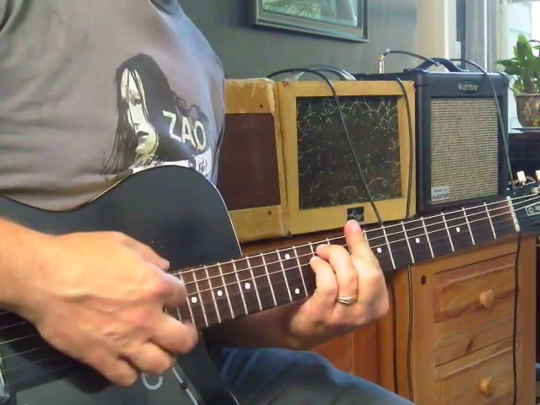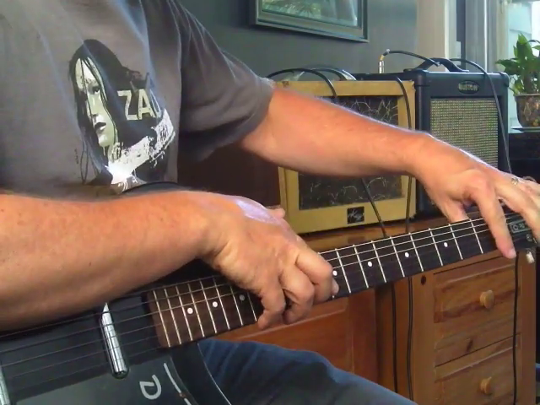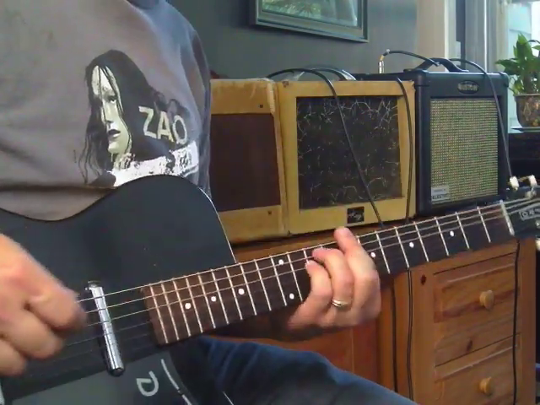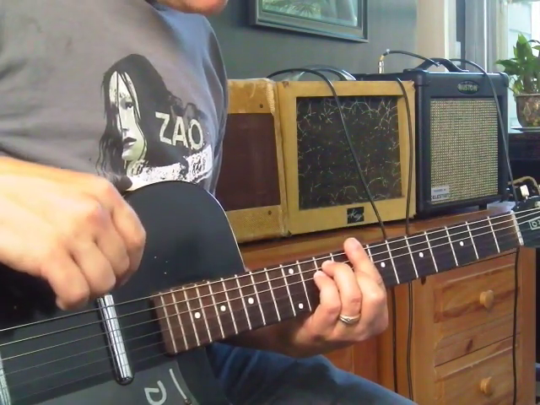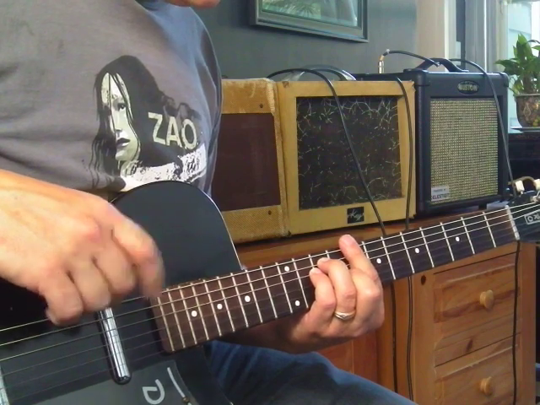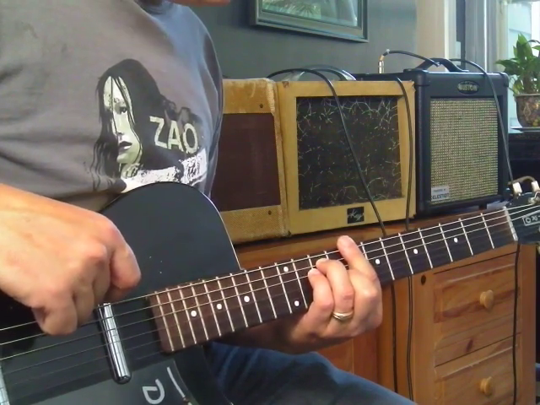So we're hanging right in that spot, not expanding down too far or up. We're staying right there in that bar chord zone for now. We'll add more someday. For now, let's just keep it simple. So there's your boogie woogie in the key of C. Get those moves under control.